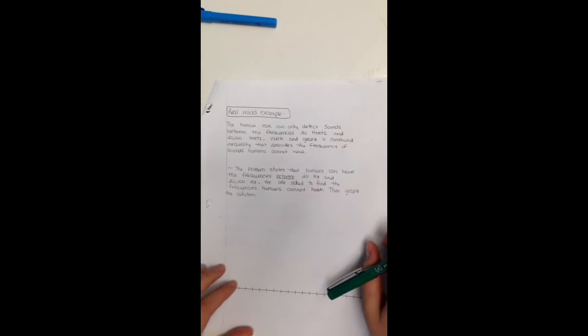Okay, turn to the next page. We have a word problem, and it reads, the human ear can only detect sounds between the frequencies 20 Hertz and 20,000 Hertz. Write and graph a compound inequality that describes the frequency of the sounds humans cannot hear.